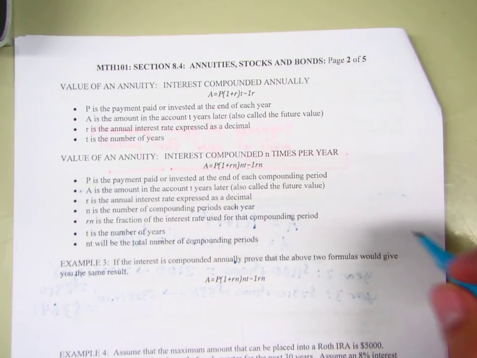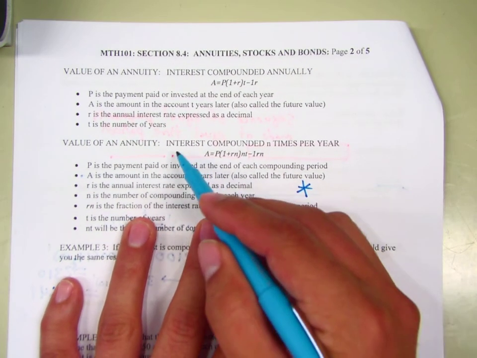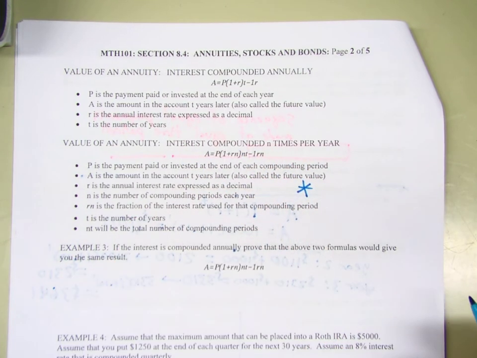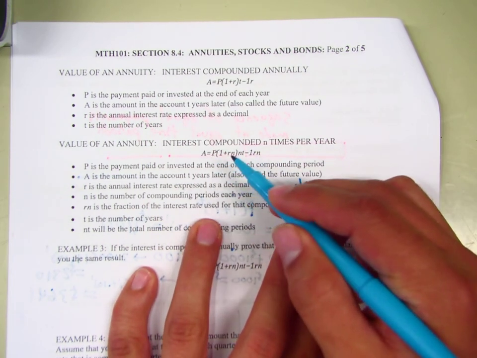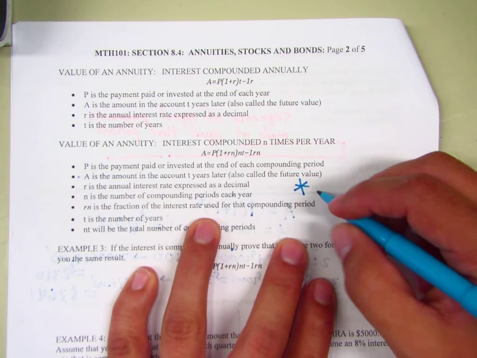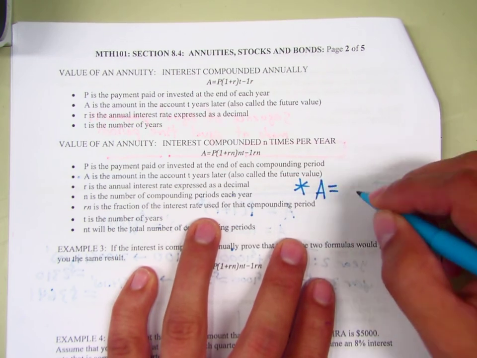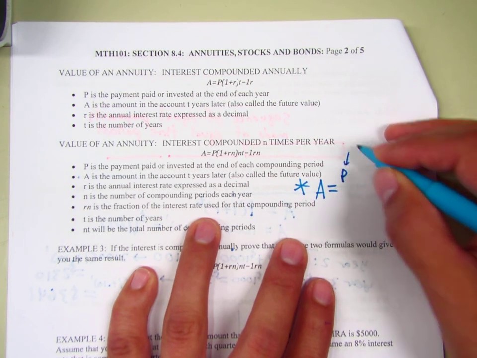I'm going to start with the most important formula, which is this one here, compounded n times a year. And that one's going to look like this. Here's what it should look like. Future value of the annuity is going to be P, that's the deposit amount.